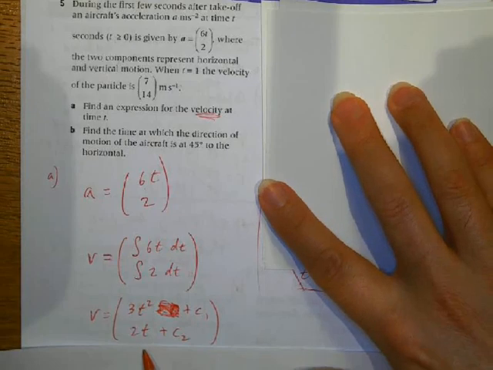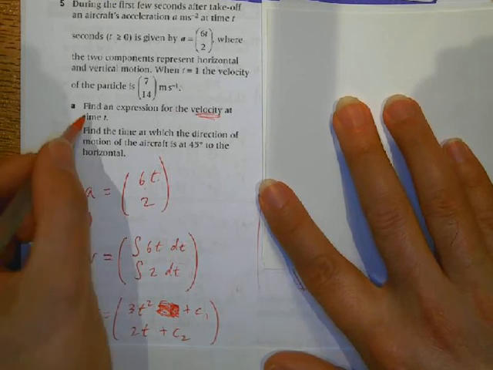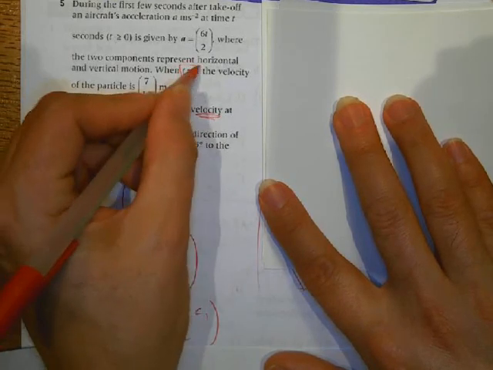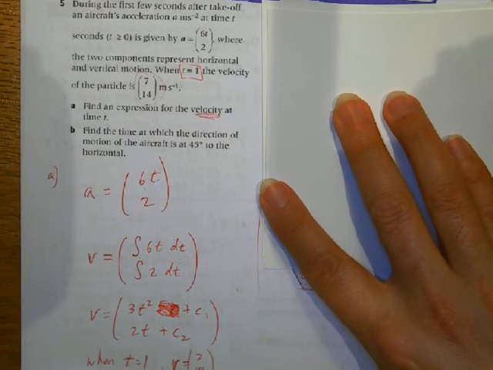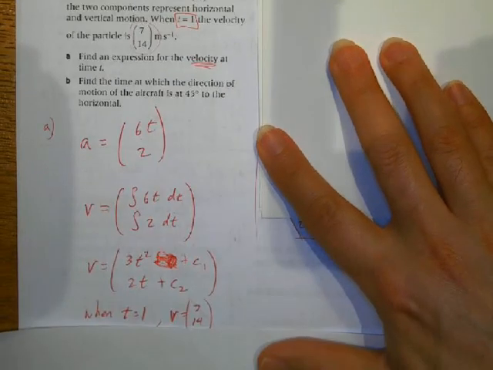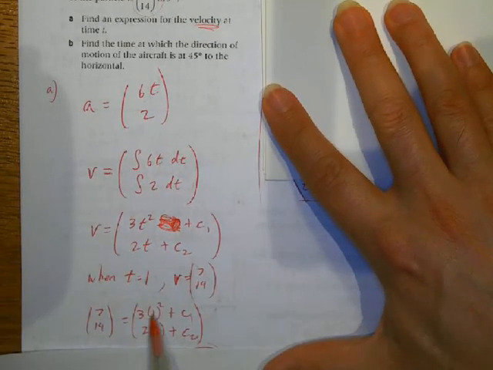Okay, so now when t equals 1, this is our particle. So I'm going to plug in 1 in place of t, and my answer is going to be 7 and 14. So I've plugged in 1 in place of t, and here I end up with 7 and 14.